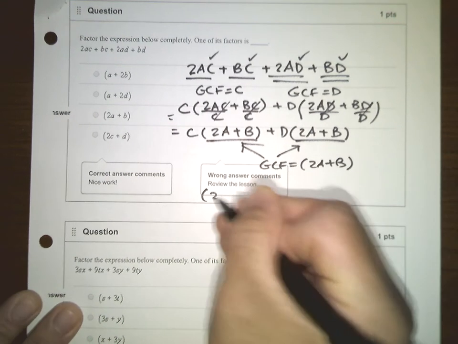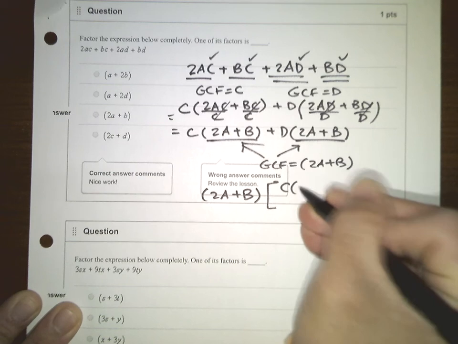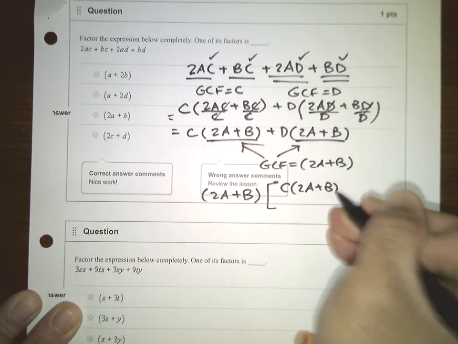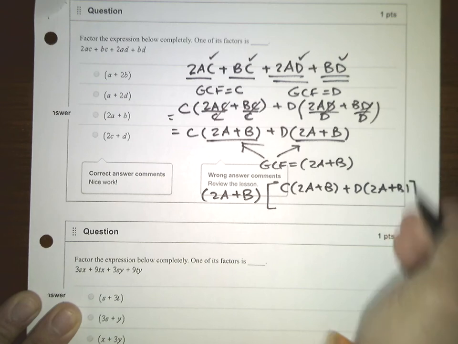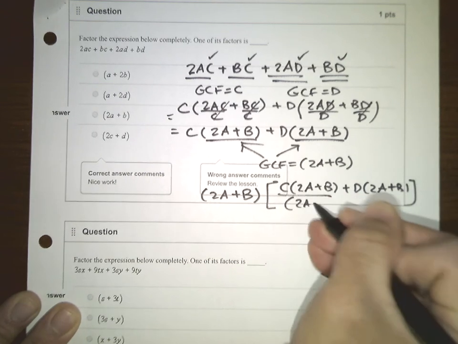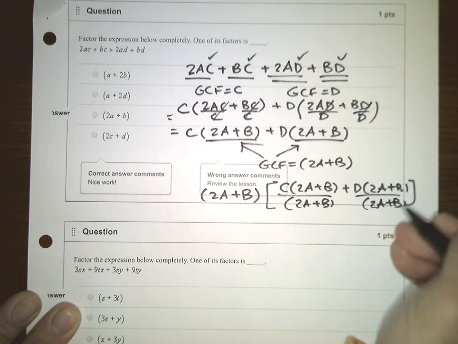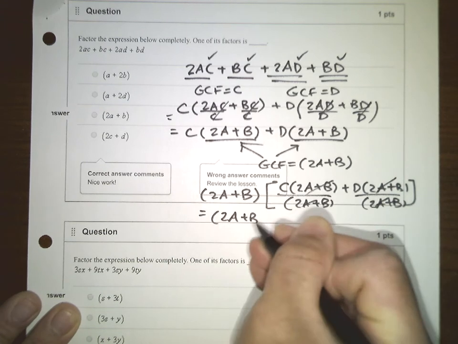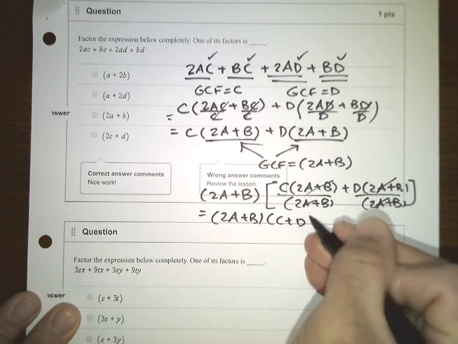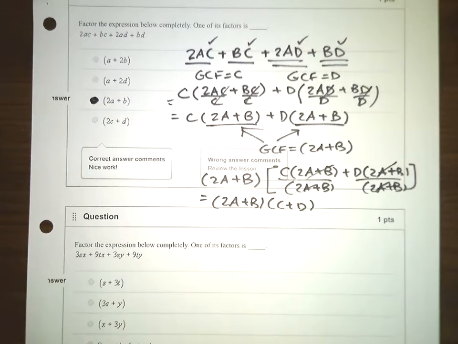So I have (2a plus b) times [c(2a plus b) plus d(2a plus b)]. So we're dividing by (2a plus b), and once we divide out the (2a plus b), I have (2a plus b) times (c plus d). All right, so (2a plus b) was one of the factors.